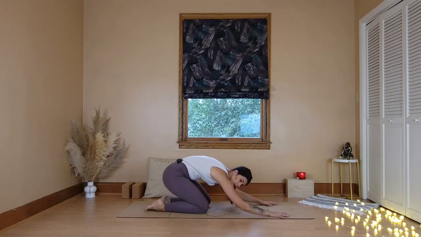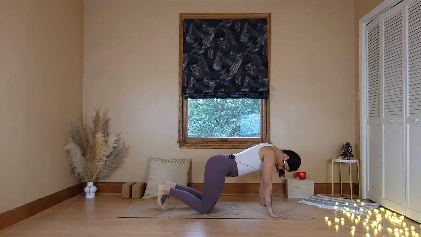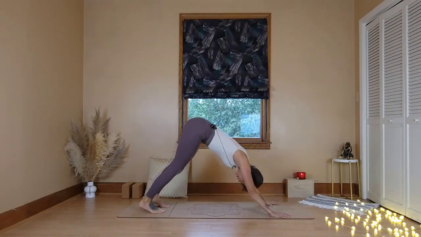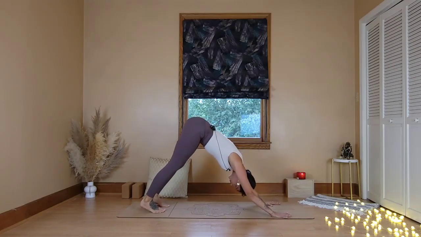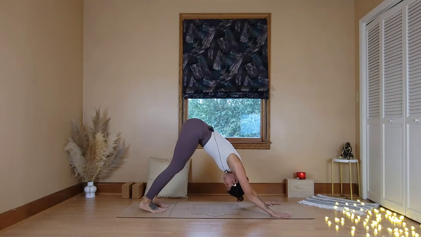Inhale, tabletop. And now as you come up to downward facing dog, stay in downward facing dog. Push the hands on the floor, hips high. Draw the chin a little bit into the throat. Close your eyes. Chin into the throat allows the energy to stay in the heart center.